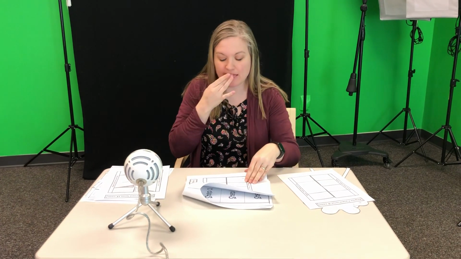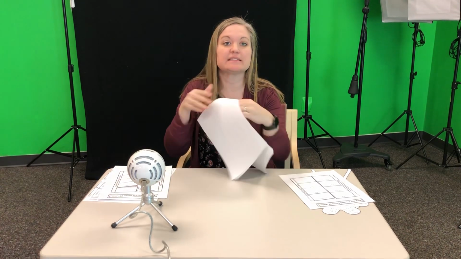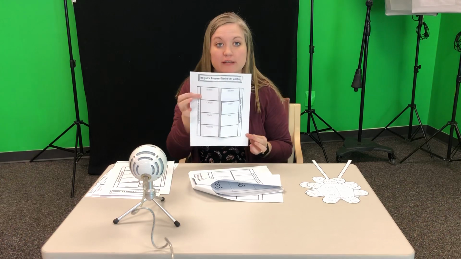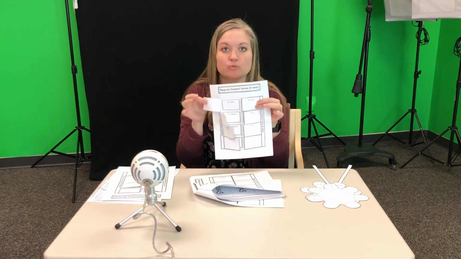The next template, the inserts are right there on the next page. The next template, exact same setup, only the focus is on IR verbs. So you'll have it look like this, then with the opposite language right here.